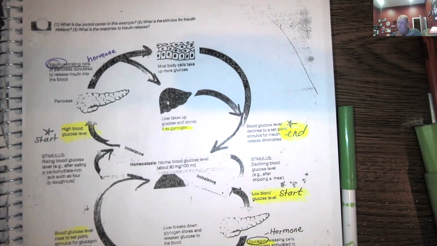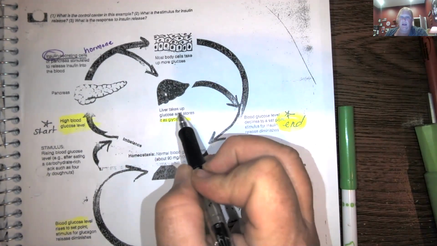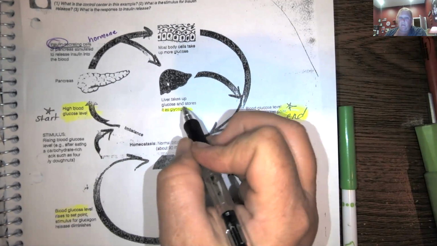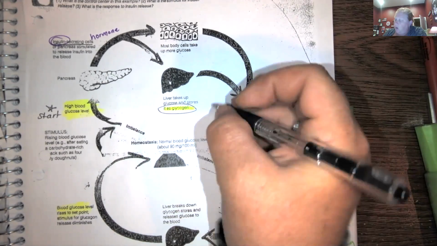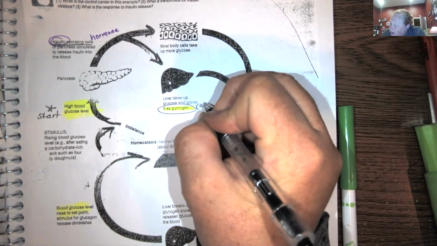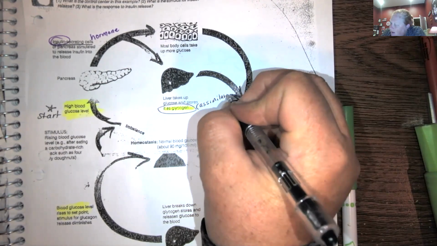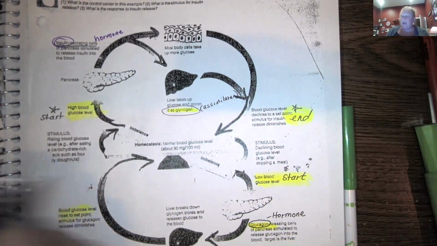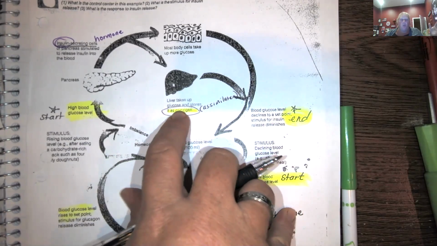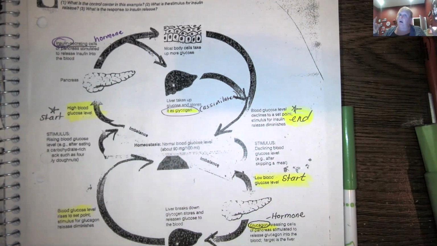Okay, so not only do the body cells take up more glucose, but your liver will take up some of that glucose and store it as glycogen. Wait a minute, I'm going to put here assimilation. Remember how we talked about things changing? So we're going to take glucose and store it up. It's like, hey, you bought too much sugar, go put it in the pantry. I don't know about you, but I'm a big baker. I love to bake, so I put stuff in the pantry all the time.